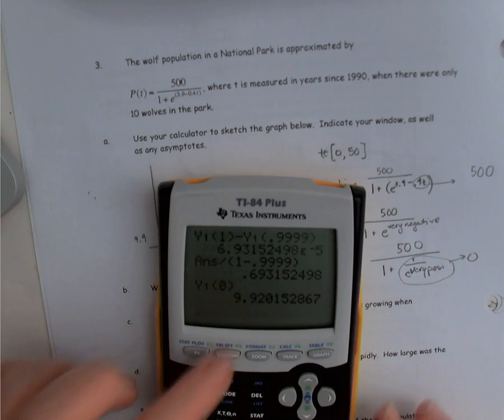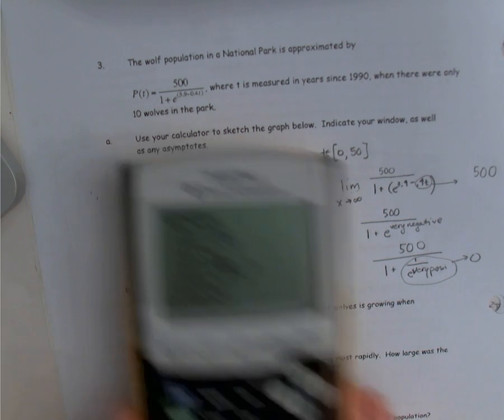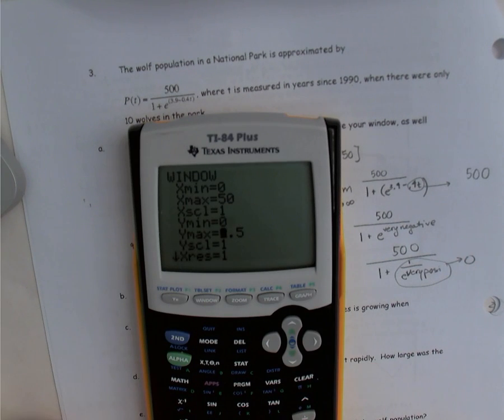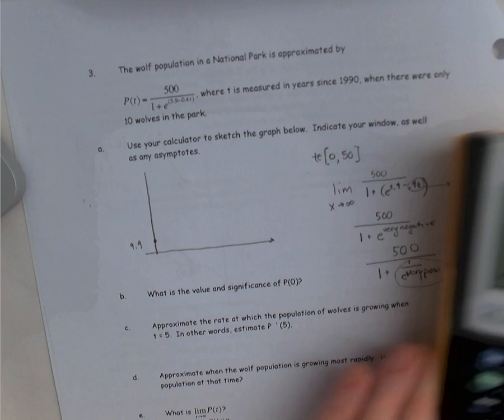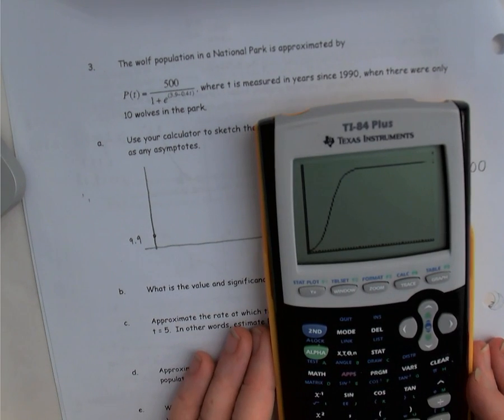So when I go to set my window, my x min is going to be 0 to 50. My y min, well, I know I'm going to go as low as 9.9. Maybe I'm going to make that 0. But y max, I know I'm going to get very close to 500, so I'm going to make that 550. So, okay, there's my graph, which is kind of interesting.